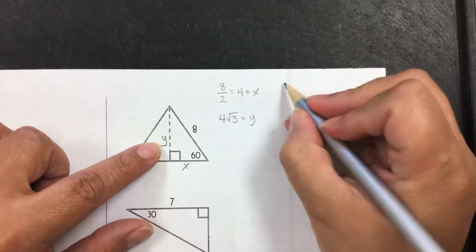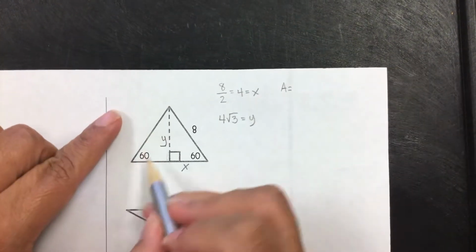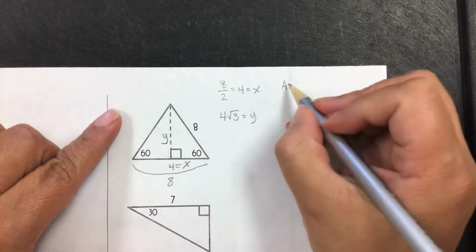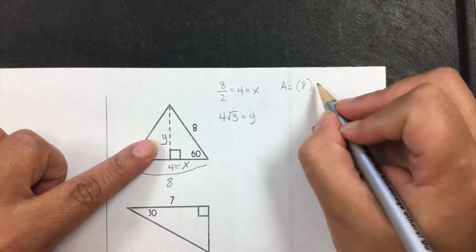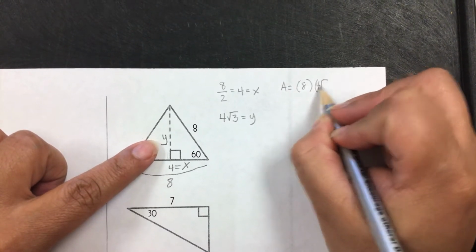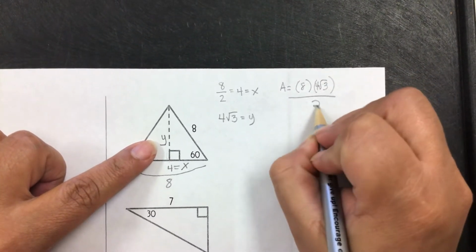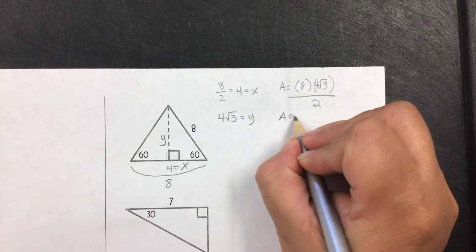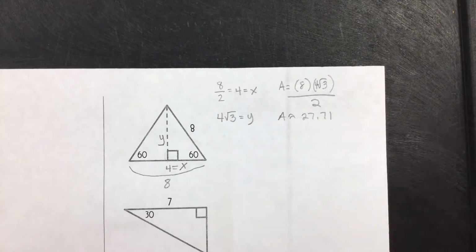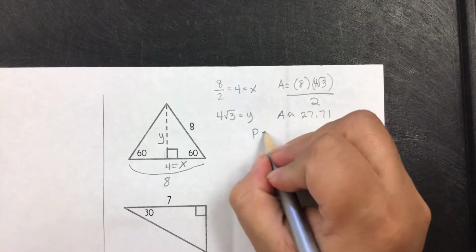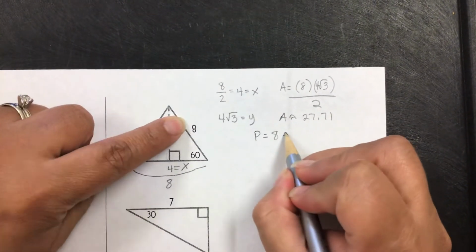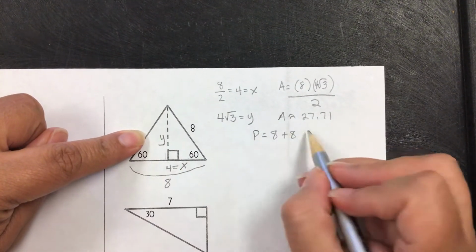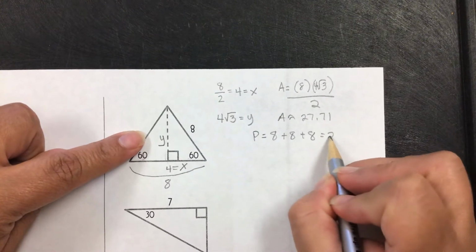Why did we need that? That is the height. So to find the area is just base, which all of this would be 8, if that is equal to 4. So base 8 times the height, 4 square root of 3, divided by 2. If you put that in your calculator, you should get that A is approximately 27.71. Now to get the perimeter, all we do is add all 3 sides. This is 8, this is 8. So that means that this one would have to be 8 since these two are 60. And that equals 24.